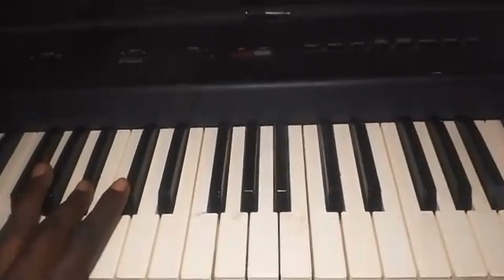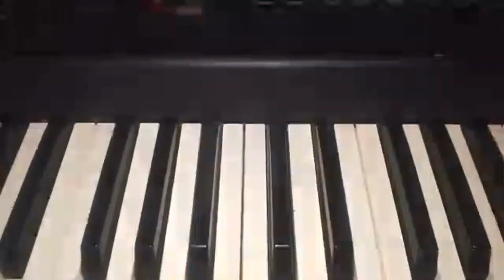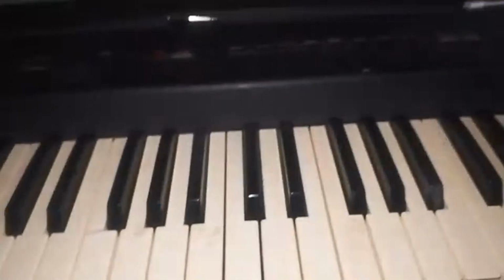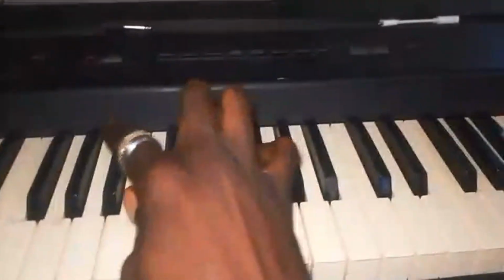Can you see now? Now let's move to our right hand. Now let's move to our right hand. Okay, now see.